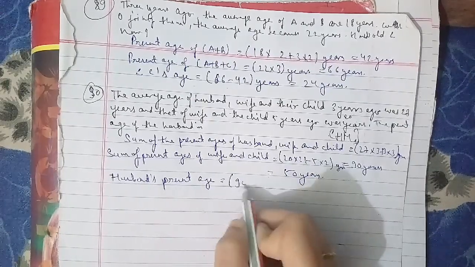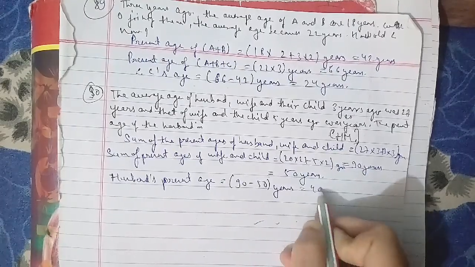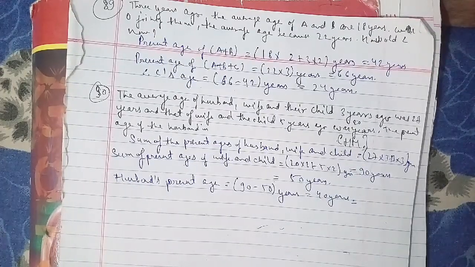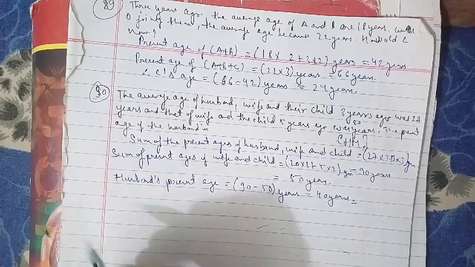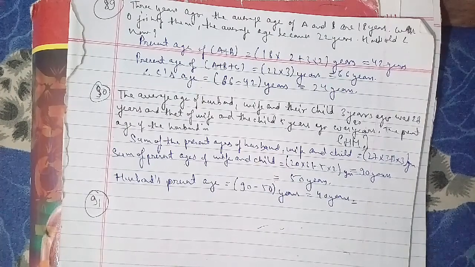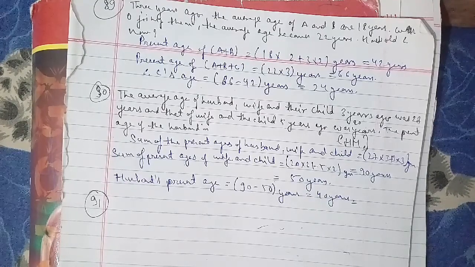3 years ago, the average age of a family of 5 members was 17 years, and a baby has been born.